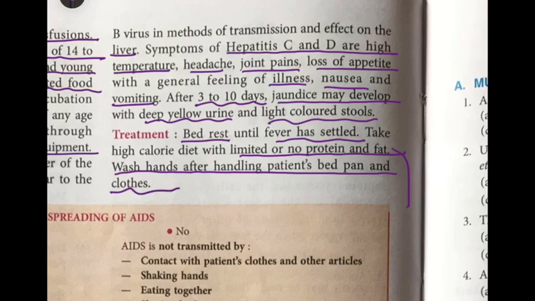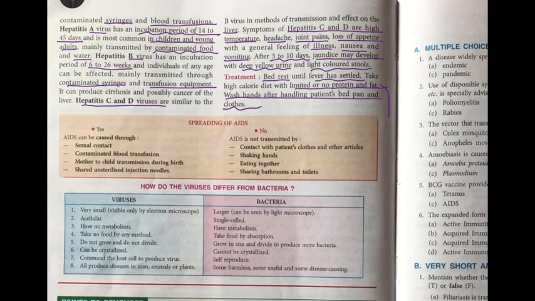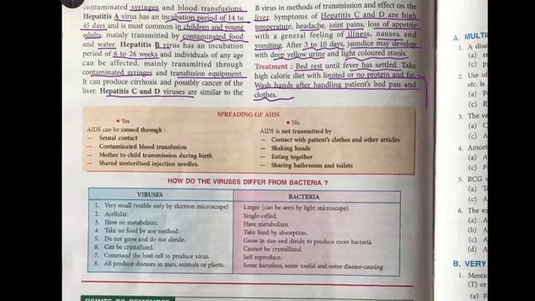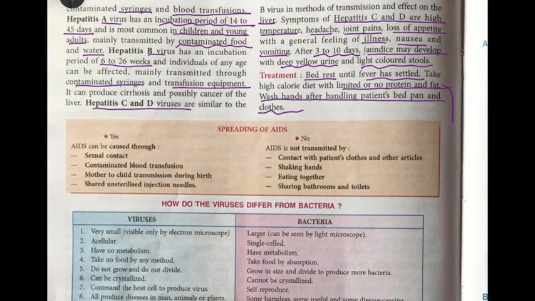Okay, so with this we come to the end of the diseases chapter. I've already given you the assignment, so we'll have a test very soon. Till then, children, stay safe. God bless you.